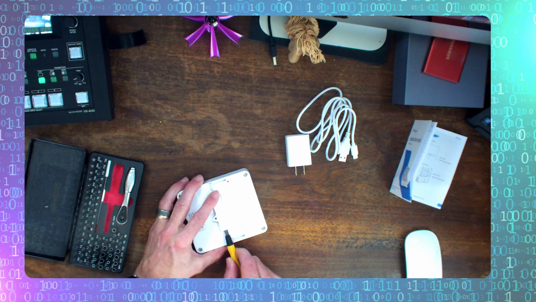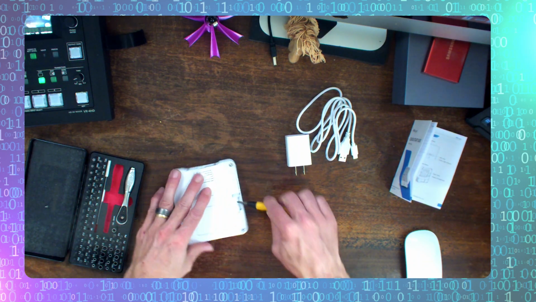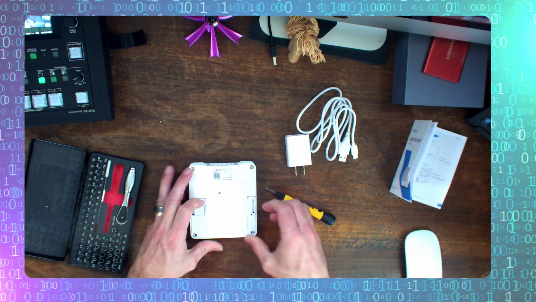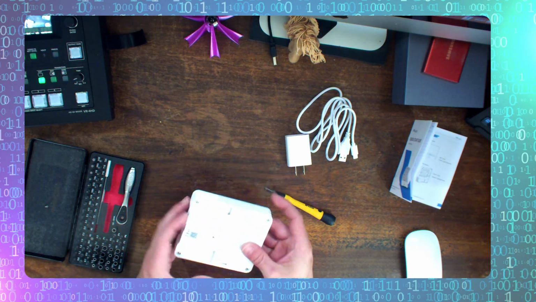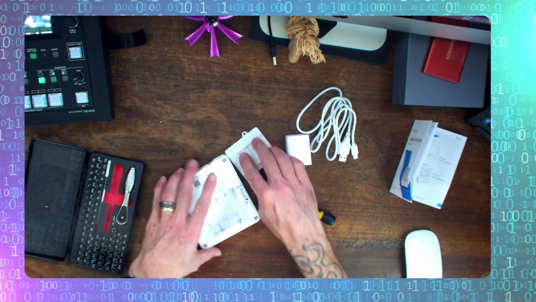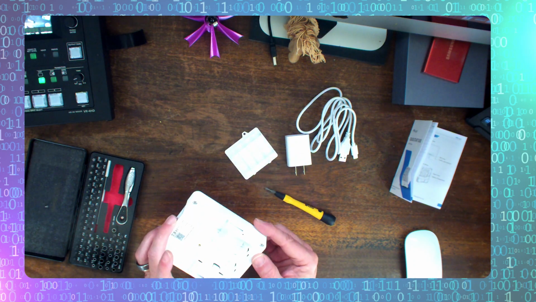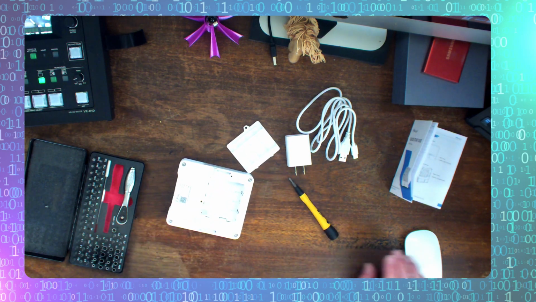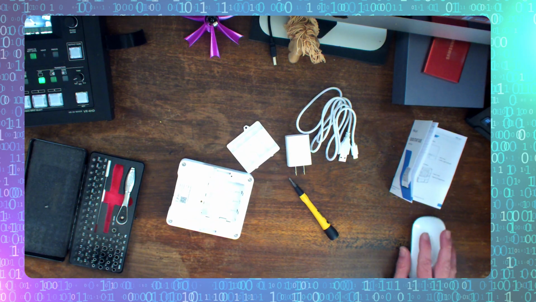There's got to be a way to lever this thing off. Ooh, doesn't look good, right? Come on now. Ah, there we go. Okay, it's going to need batteries. What kind of batteries? ER14505. I'm going to have to look those things up.